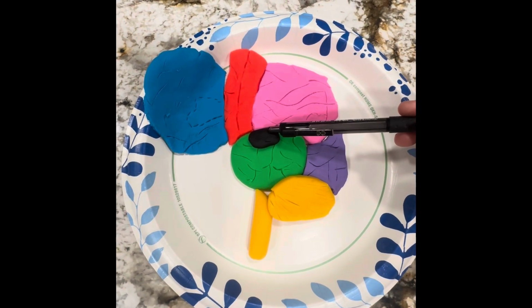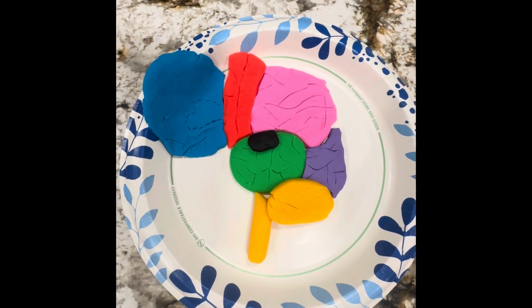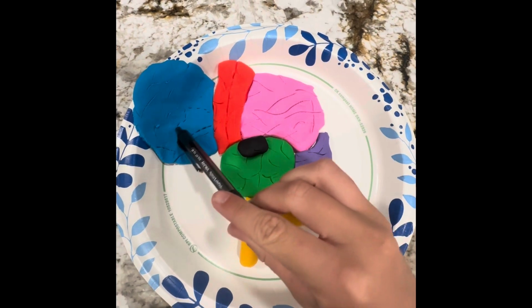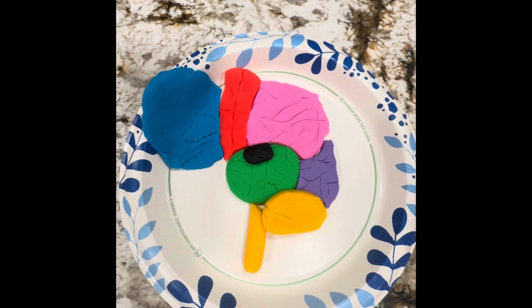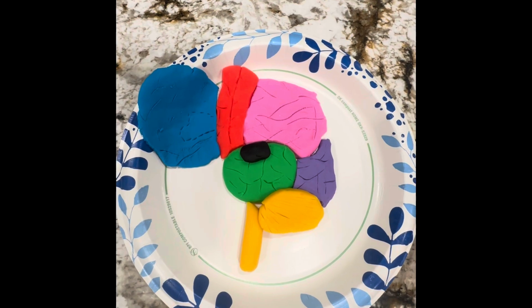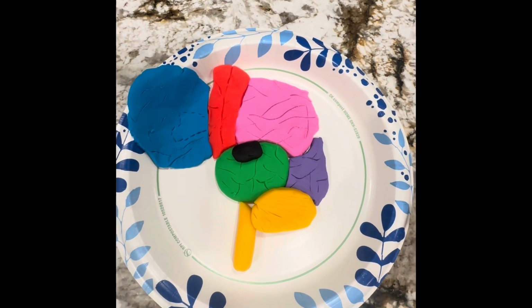This is Wernicke's area, supports component of speech production. In this area right here is Broca's area, involved in language comprehension and motor-related activities associated with hand movements.